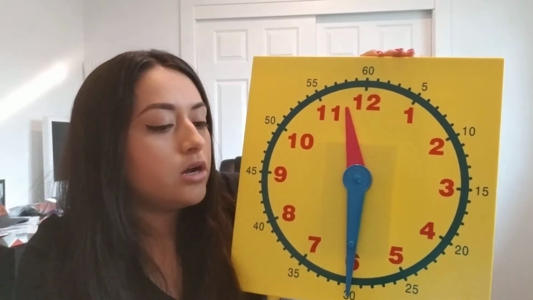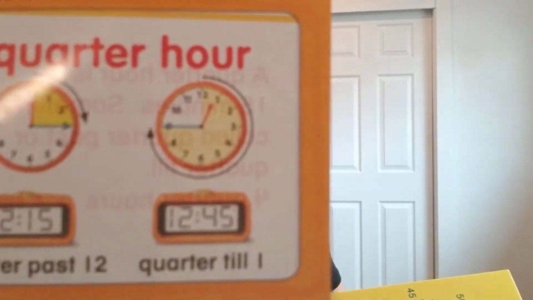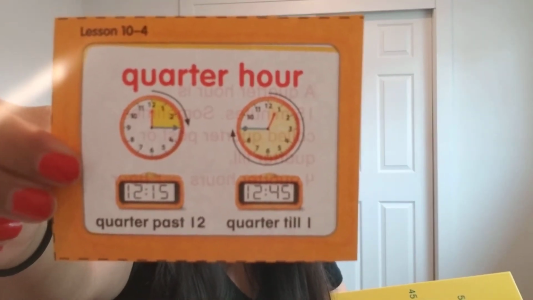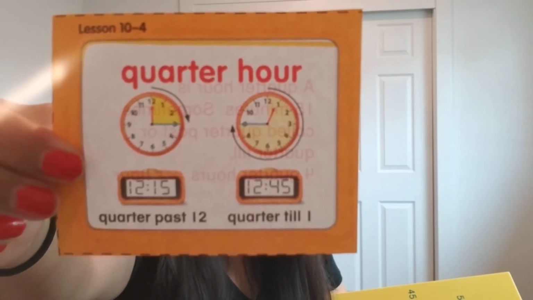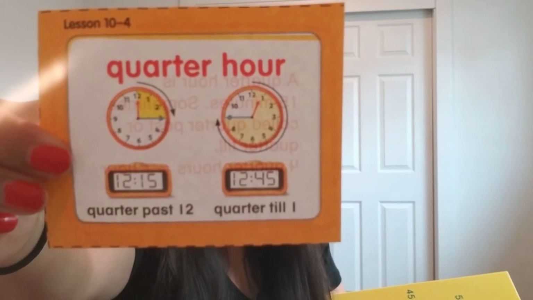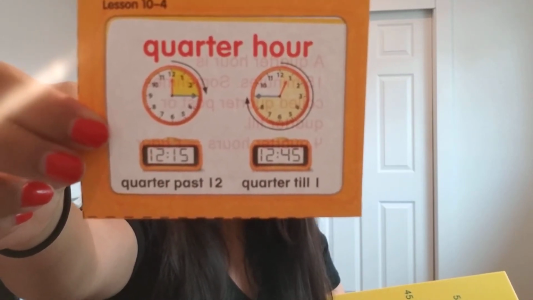Today we need to talk about the quarter hour. So let's pull out our vocabulary word. Okay. A quarter hour is 15 minutes, sometimes called quarter past or quarter till. 4 quarter hours equal 1 hour. So, what does that even mean?